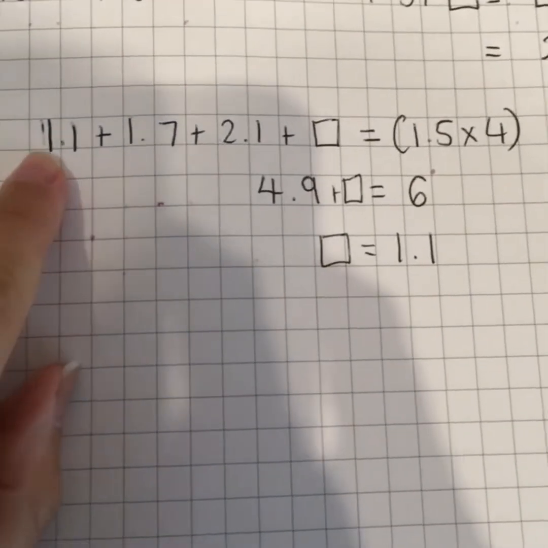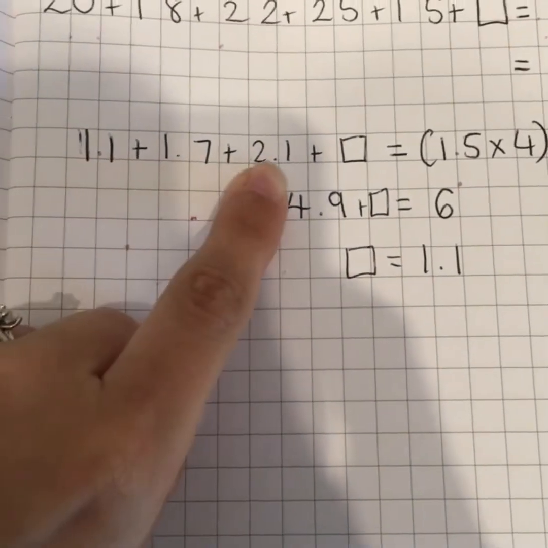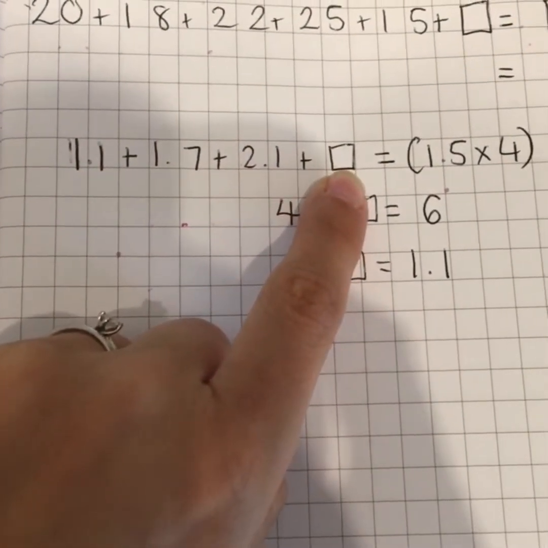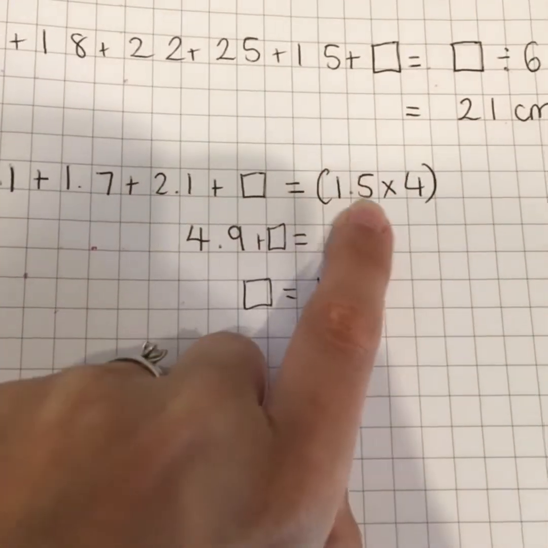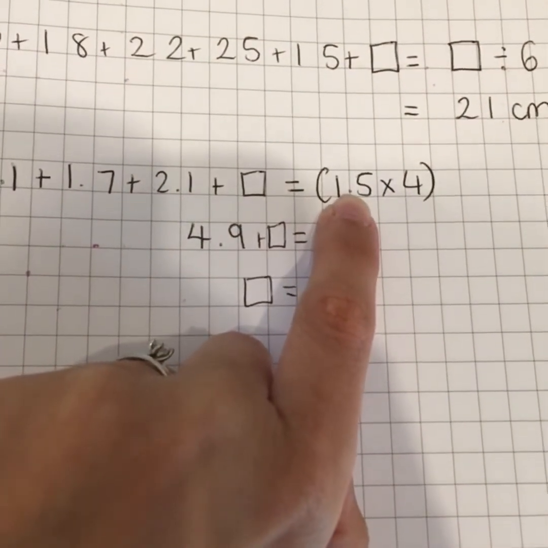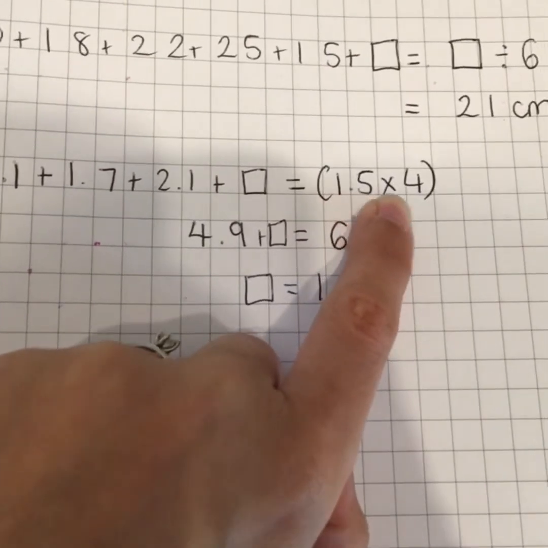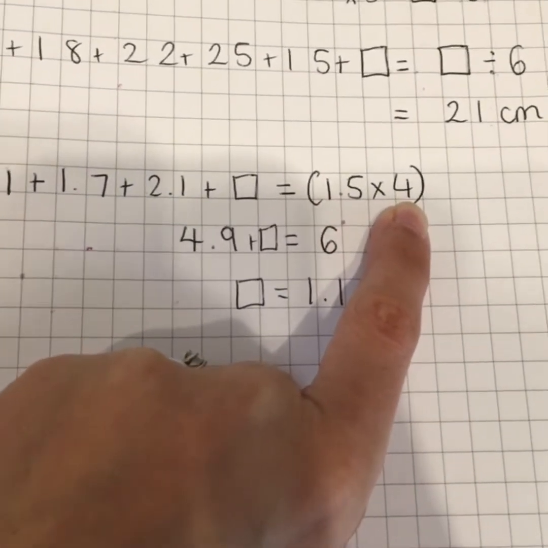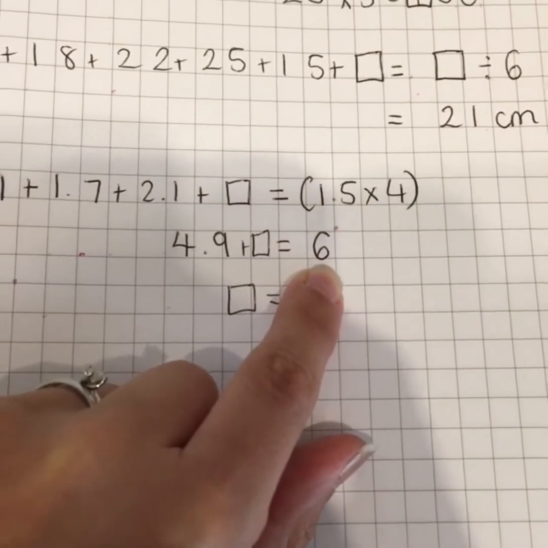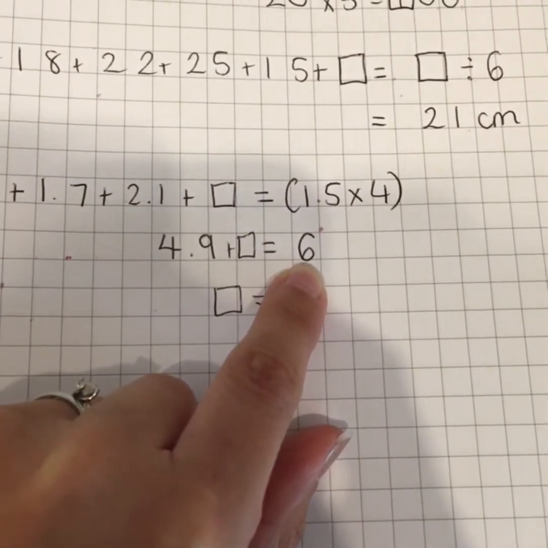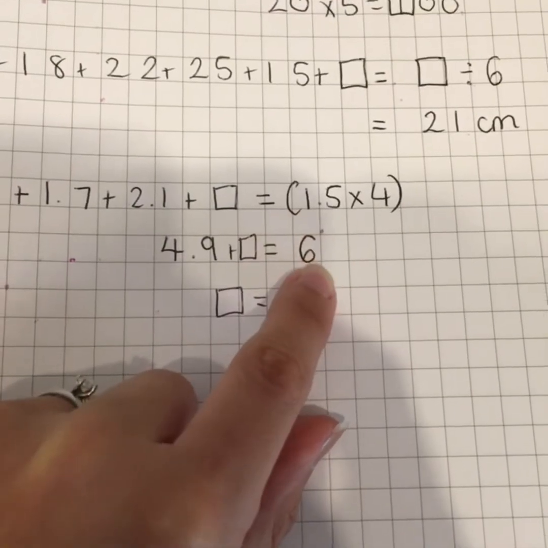Right, let's have a look then. So we know that we've got 1.1, add 1.7, add 2.1, add the missing snake is going to equal the total. And we work out the total by having the mean average, which is 1.5, times the amount of snakes, which would be 4. So 1.5 times 4 would be 6 kilograms. So all the snakes all together are going to equal 6 kilograms.